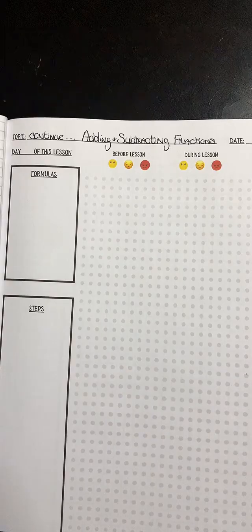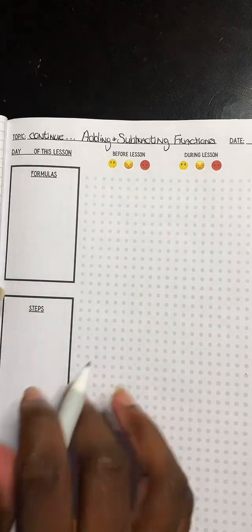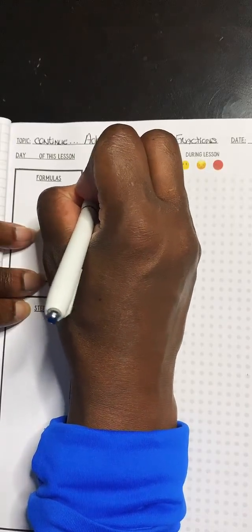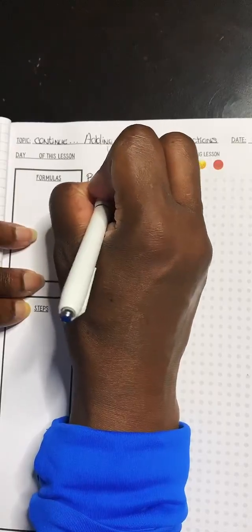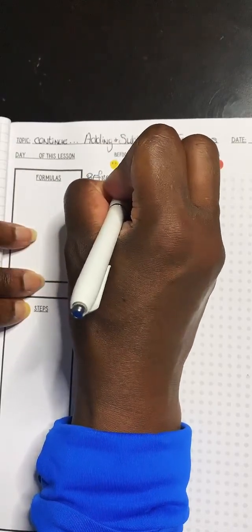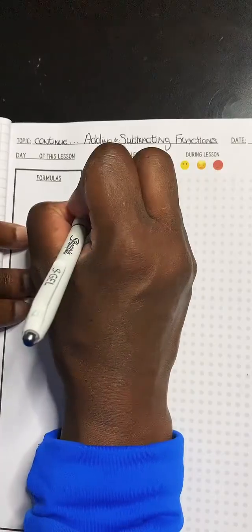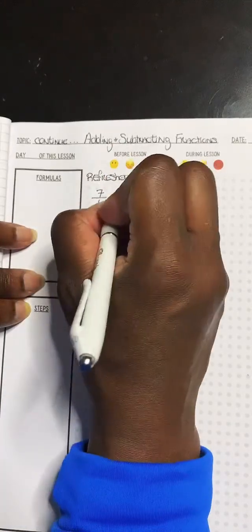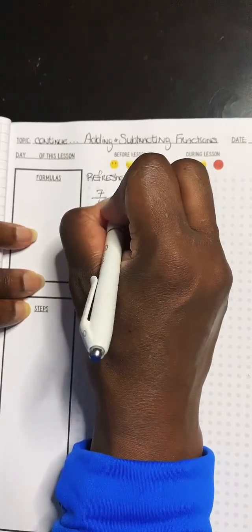So yesterday we were working on adding and subtracting fractions when we had a common denominator. And this is the one thing that a lot of people generally get confused. So let's say, for instance, this is just a little refresher. Let's say I have 7/6 minus 5/6.